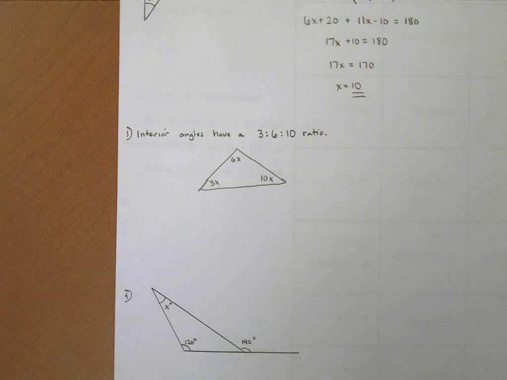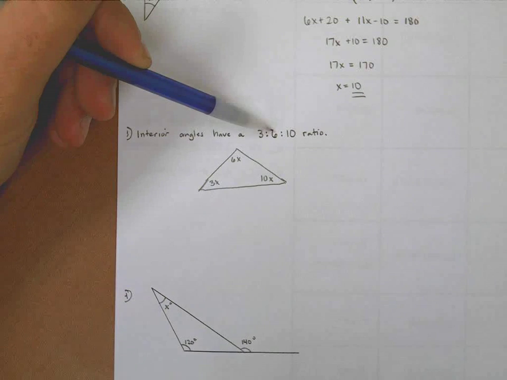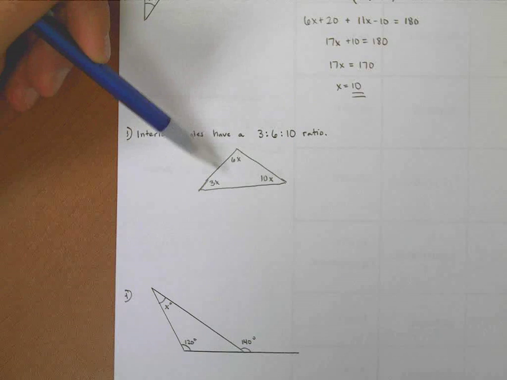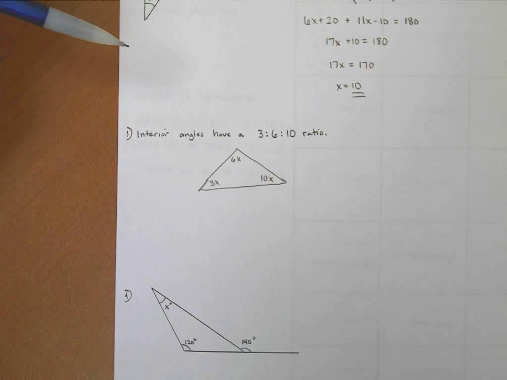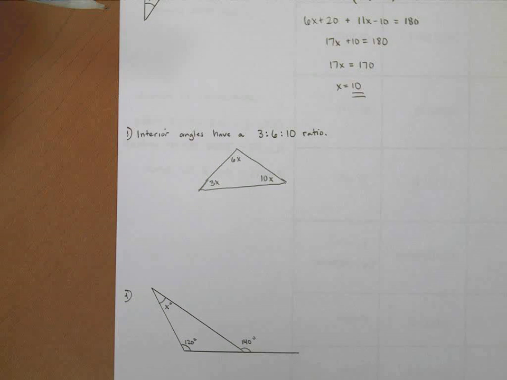They have a 3 to 6 to 10 ratio, means I don't know what the smallest increment, 3 times as big as what? I don't know. 6 times as big as what? I don't know. 10 times bigger than what? I don't know. But I know that this is 3 times, 6 times, and 10 times as big as some number.